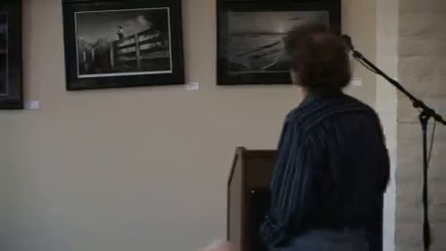I remember my colleague and mentor, Bob Thomas, used to tell me that when he was doing field work in the 60s, they didn't even know where the glaciers were.